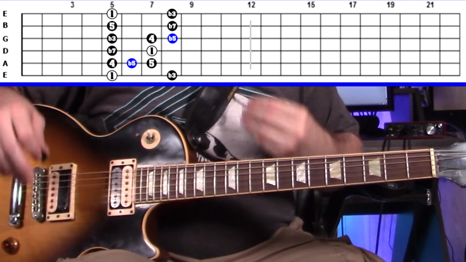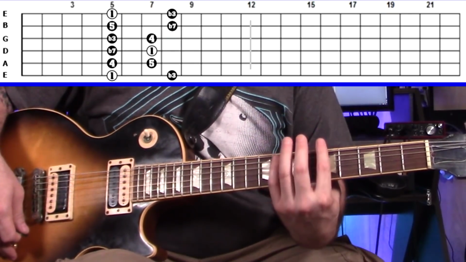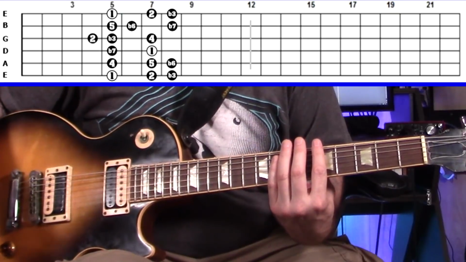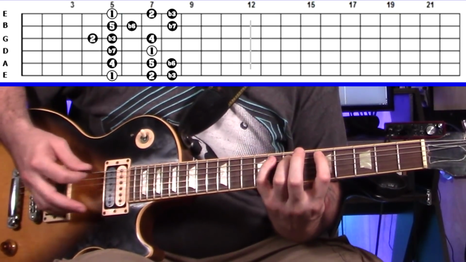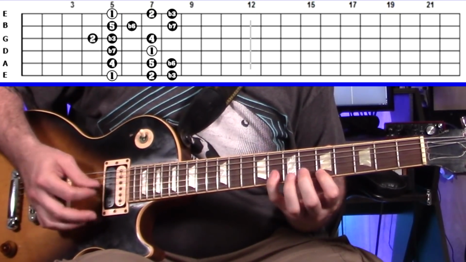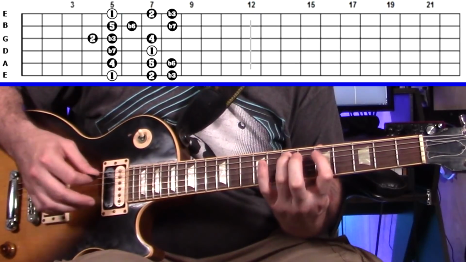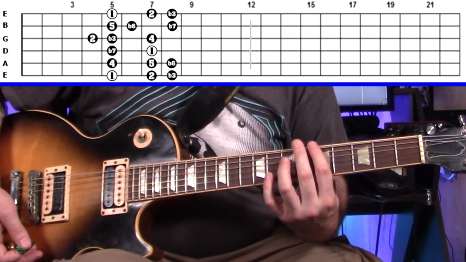Going back to the minor pentatonic scale, adding in your 2 additional notes to create your A natural minor scale. You add in your 2 and your flat 6. That's your natural minor scale.